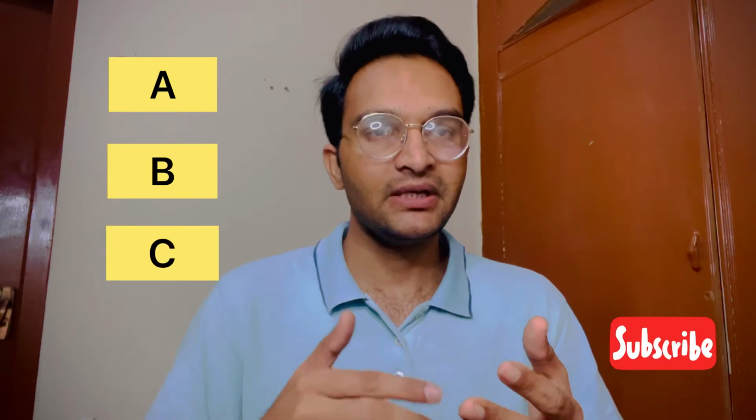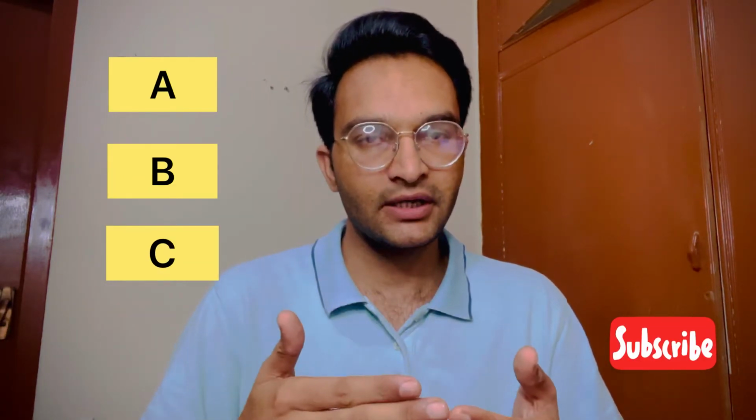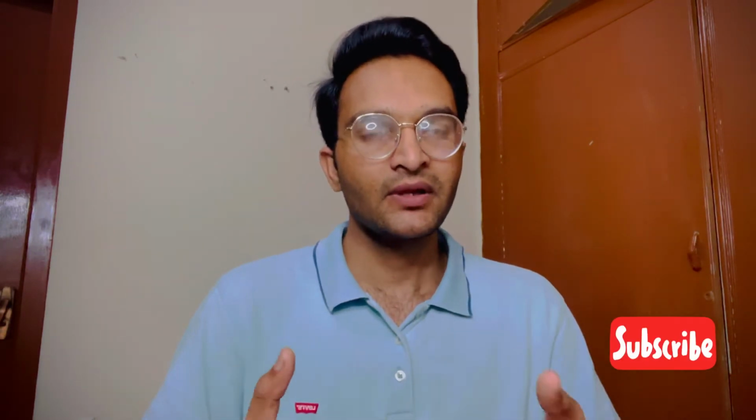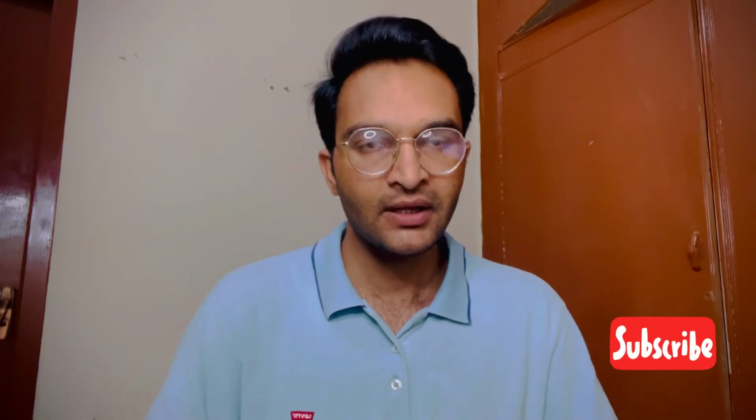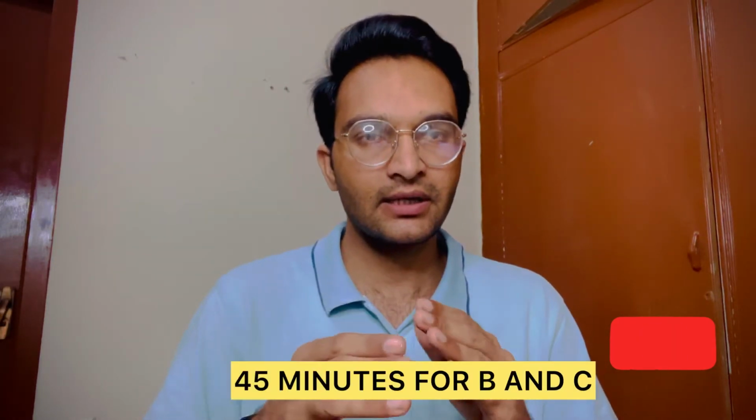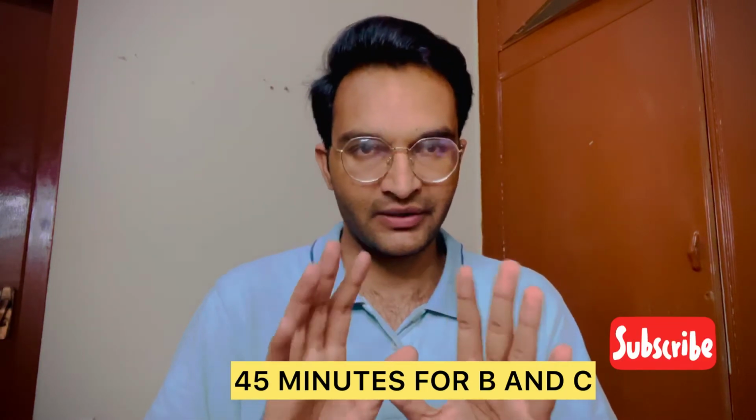In the reading there are 3 blocks, A, B and C, and in block A you have 2 parts that you do individually. You will be provided with the sheets and you have to solve the questions in just 20 minutes and return the sheet to the examiner. Then you will be provided with parts B and C. The quality of the questions is different but they are much the same, and there you will have almost 45 minutes.